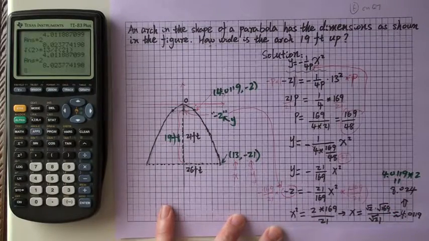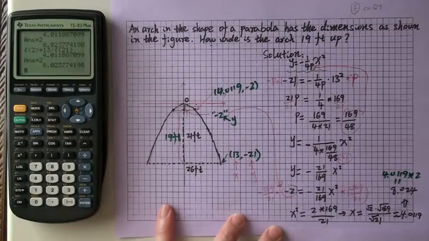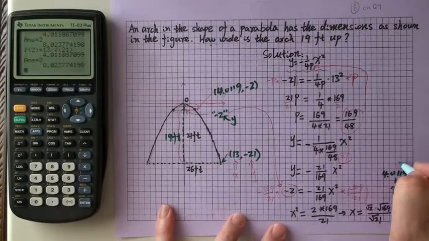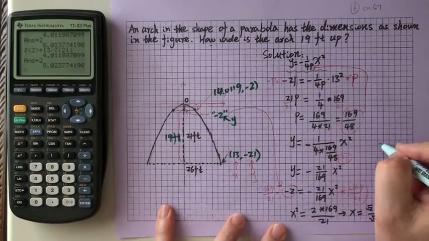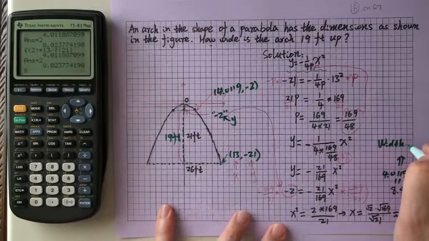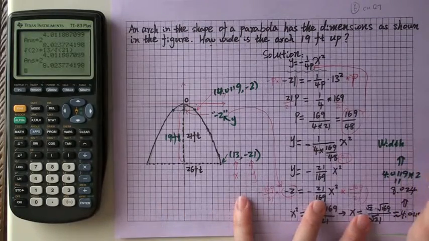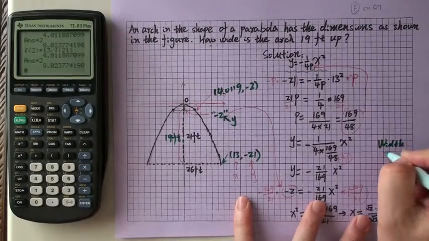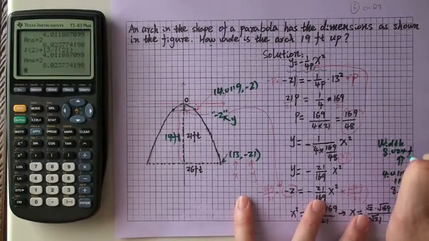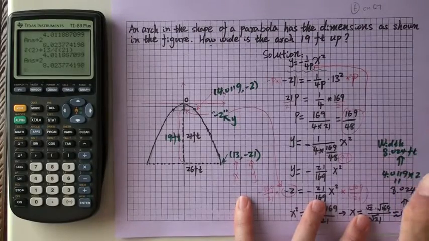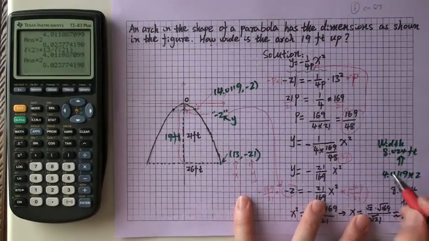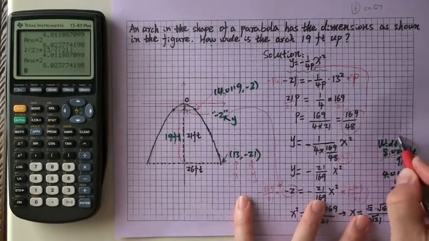So the final answer, how wide? The width is 8.024 feet. This one will be our final answer. So let me circle it.